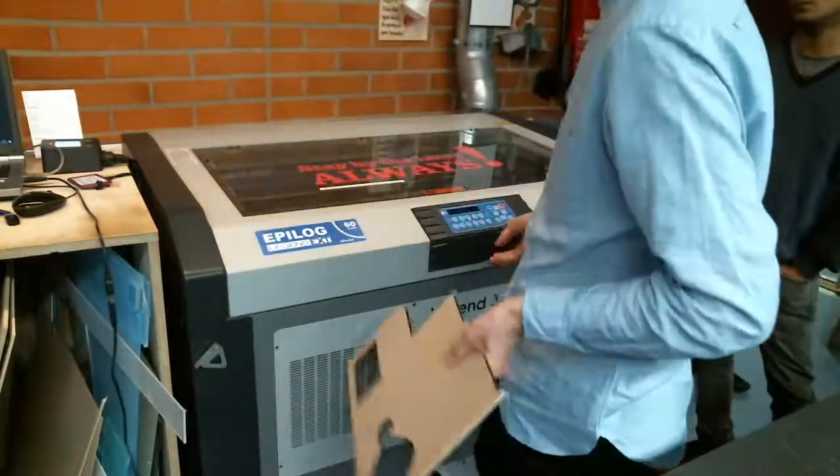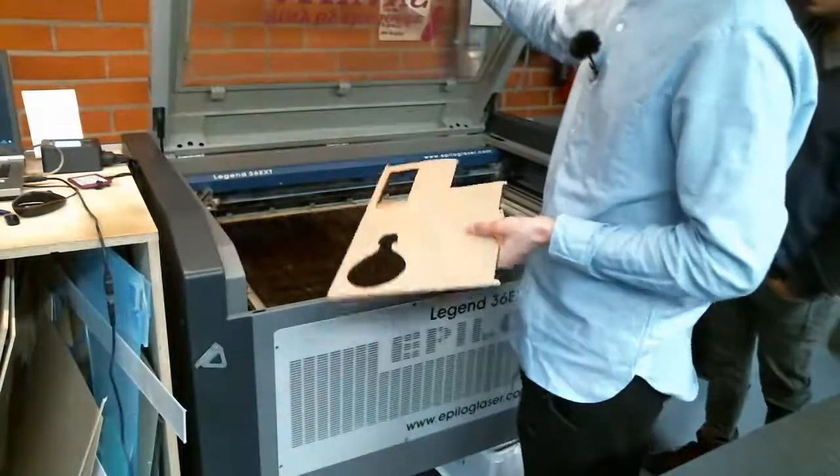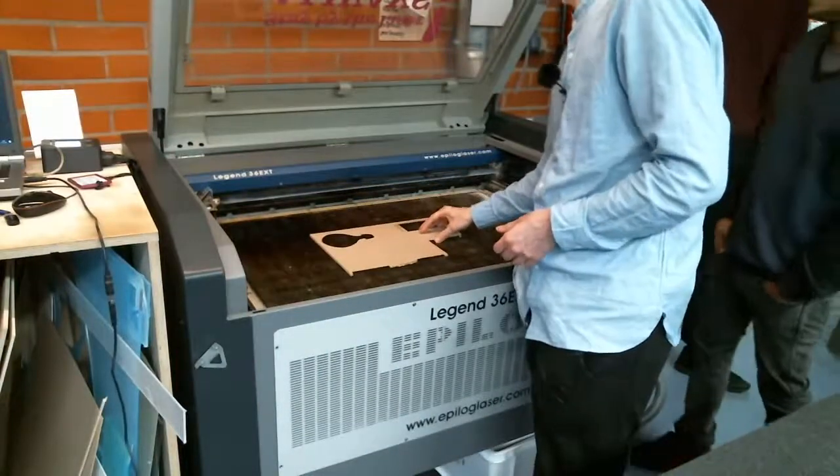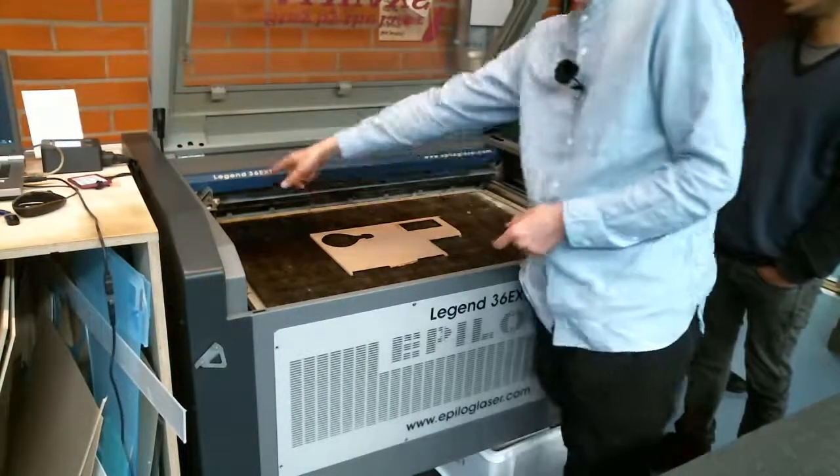And then you install it into the machine. You put it into the machine. I'm going to put it somewhere in the middle, because otherwise the camera cannot see the corner.